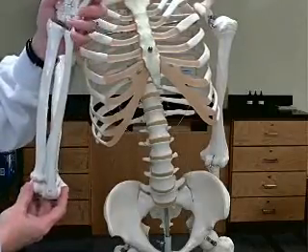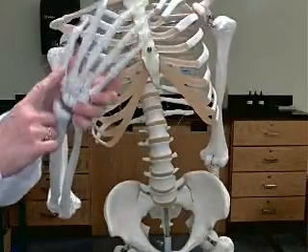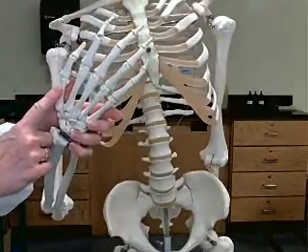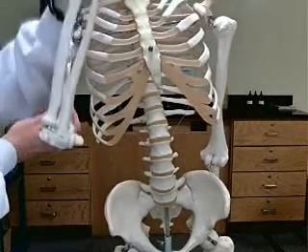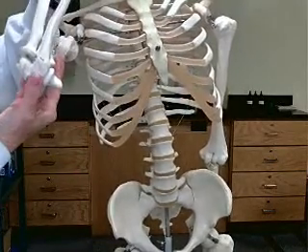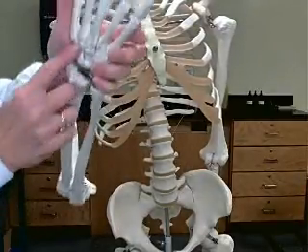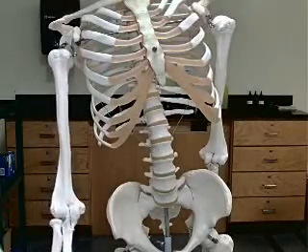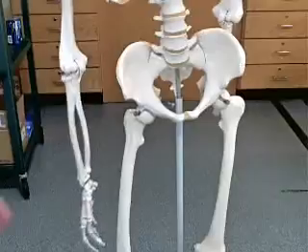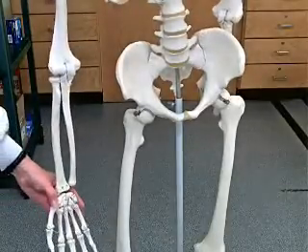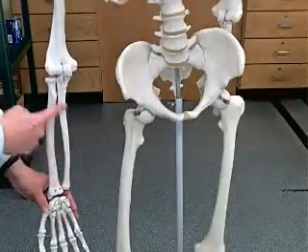Now, how are you going to tell the difference between the radius and the ulna? The radius is always going to be attached to the thumb, and the ulna is going to make up the elbow joint. So the one that has the notch is the ulna. The one with the flat head and that attaches to the thumb is the radius. So if I were to put my skeleton down in anatomical position, lateral would be the radius, medial would be the ulna.